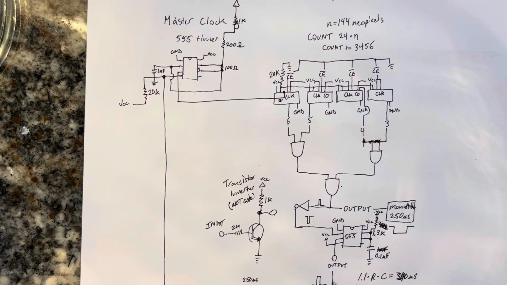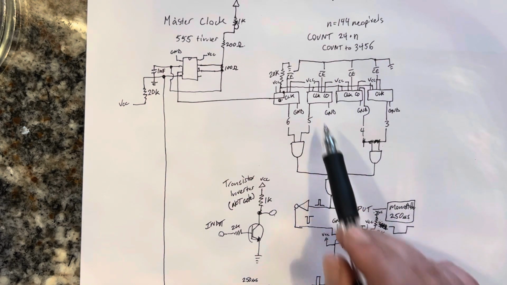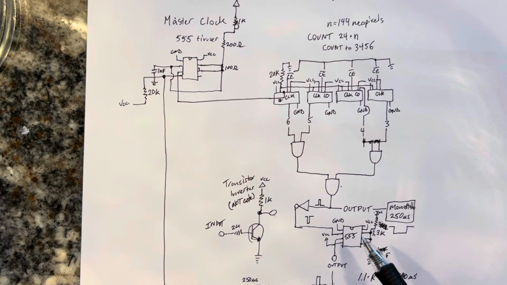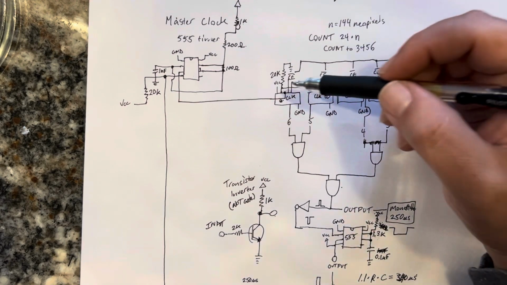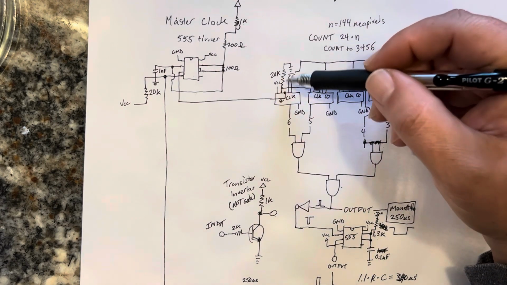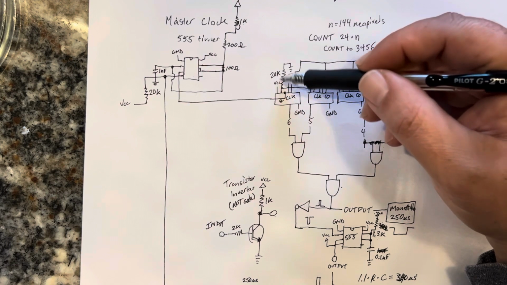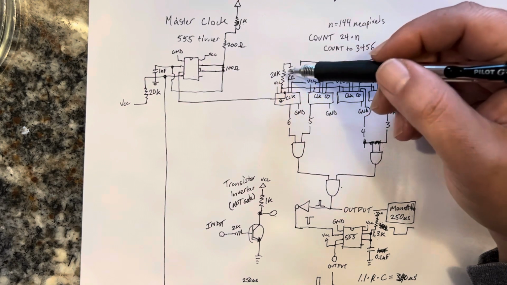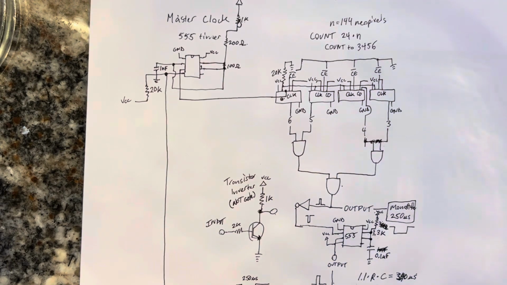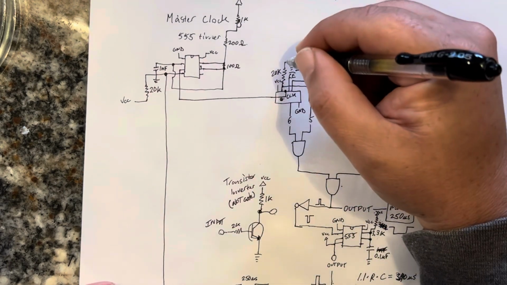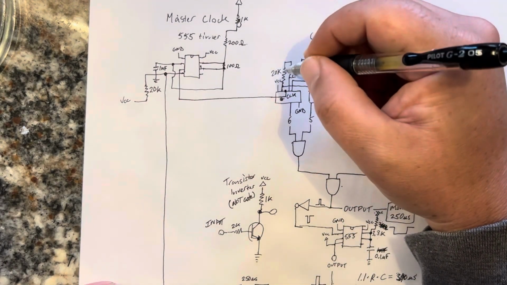In addition, we want to be able to reset the counters. So the counter reset, which is here, it's currently pulled low to prevent it from resetting during the count. This requires a high signal in order to reset.